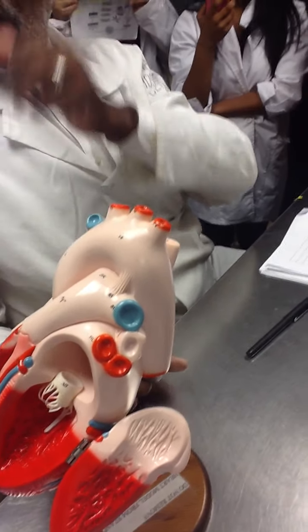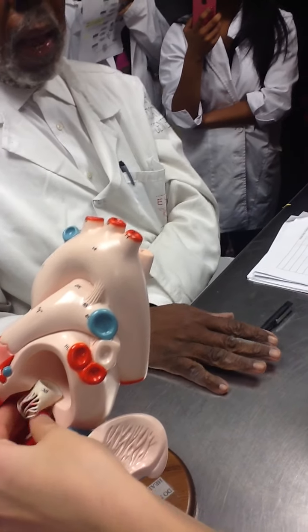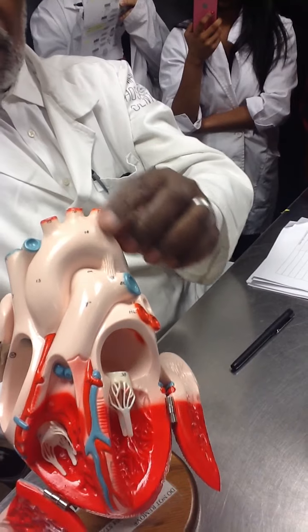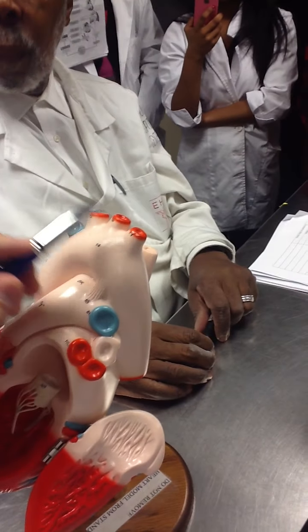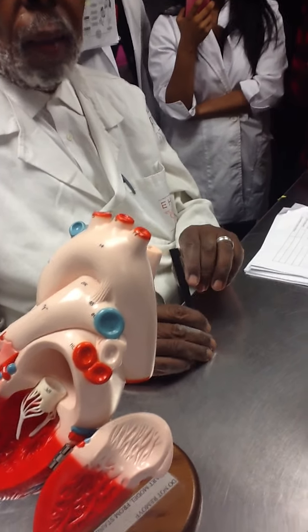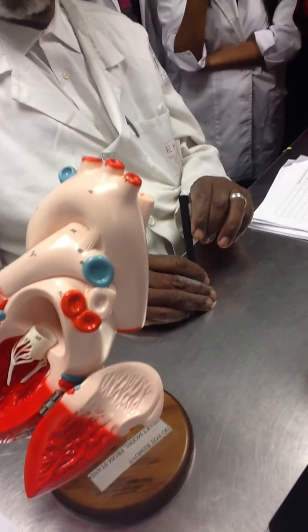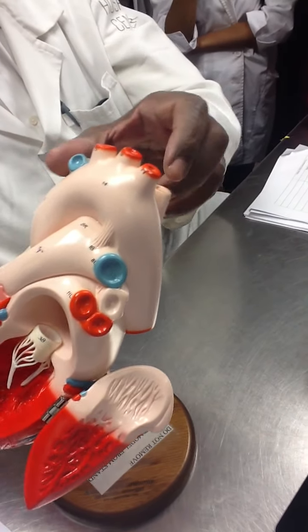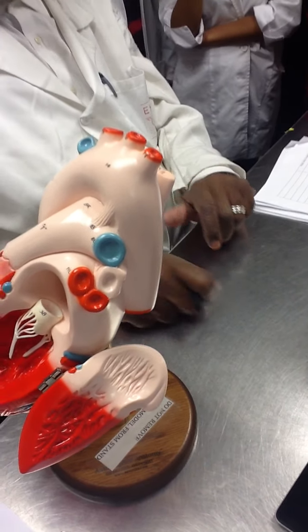To the ascending aorta, which leads to the aortic arch. Now, leading from the aortic arch, you have three arteries. What are they? This one is the left subclavian. This is the left common carotid, and this is the brachiocephalic. Very good. And these will carry oxygenated blood to all parts of the body above the heart. The aortic arch will then lead to the descending aorta, and that carries oxygenated blood to all parts of the body below the heart. Very good.